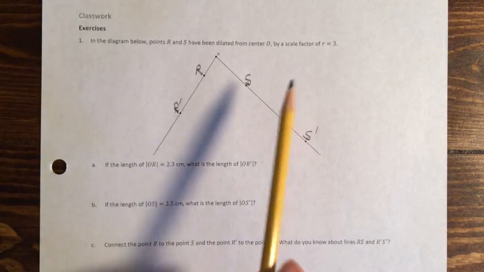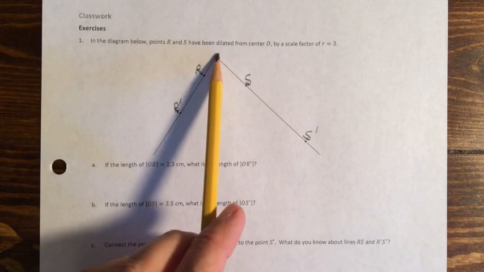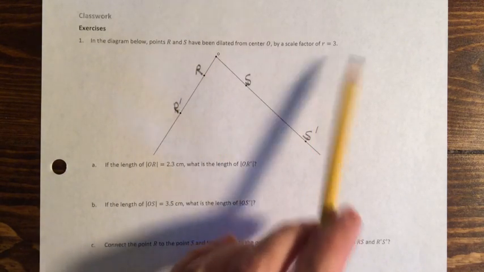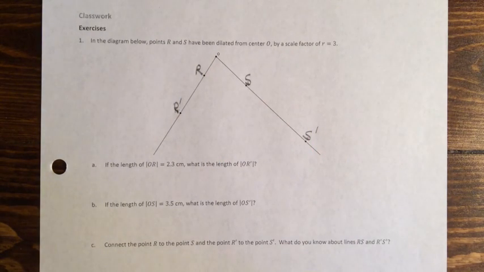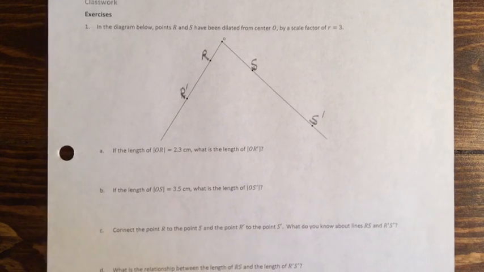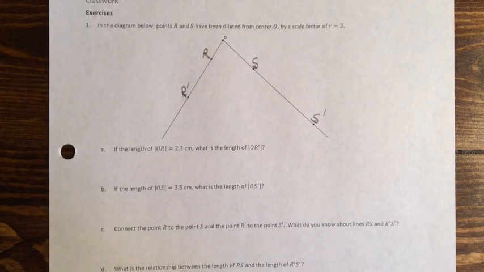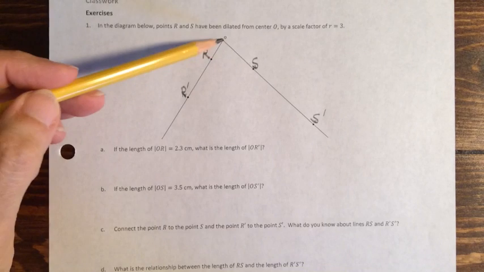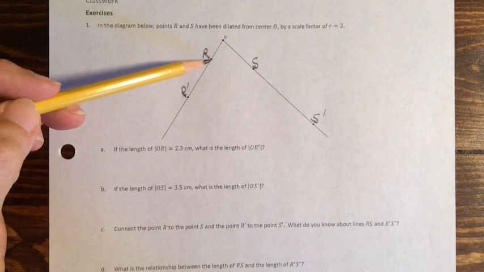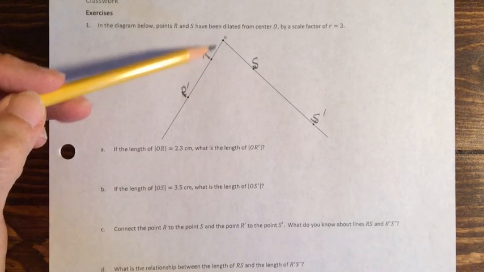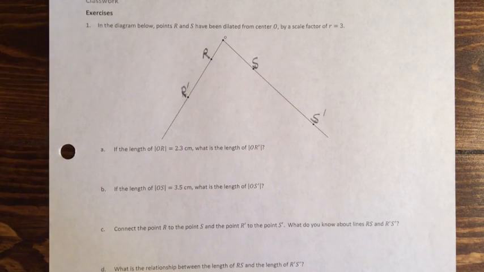And we're told that they've been dilated from center O, and that the scale factor is R equals 3. So this drawing is not to scale, but part A says if length OR is 2.3 centimeters, then what would be the length of OR prime?